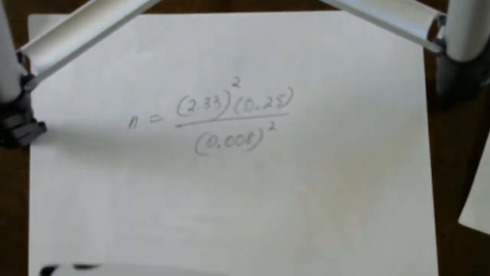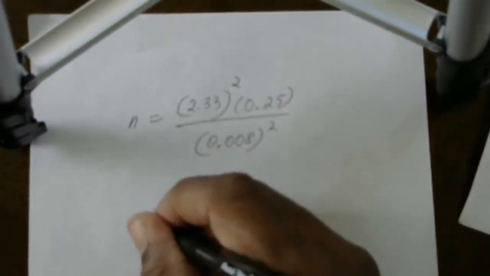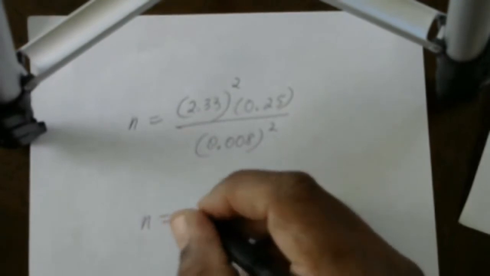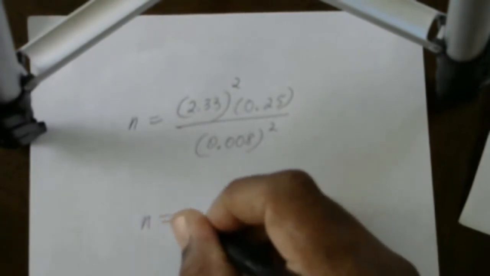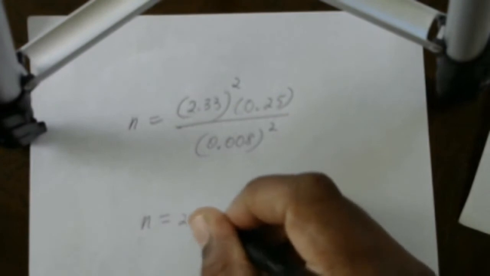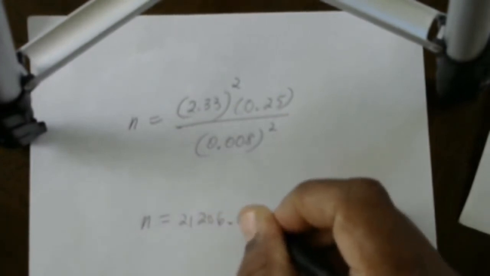If we put that into our calculator, we have 2.33 squared times 0.25 divided by 0.008 squared, and we have a required sample size of 21,206.64.